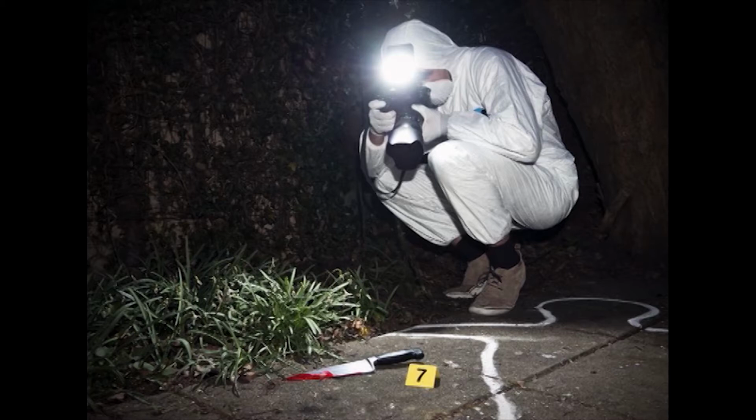For this purpose, the instant photographic camera is the best medium, followed by videography or still photograph. Let's take an example. An outdoor crime scene could be destroyed by strong wind or rain. So dear students, here the crime scene photographer can use the instant photography camera.